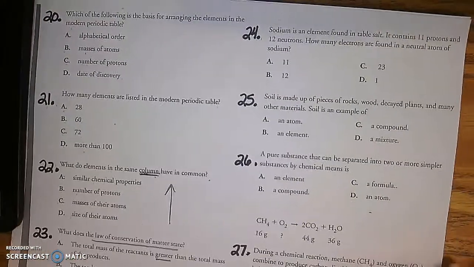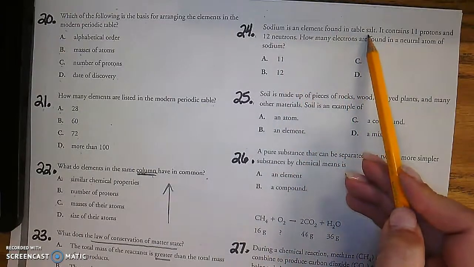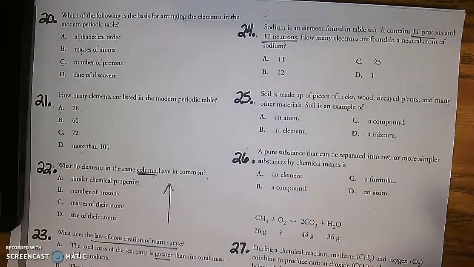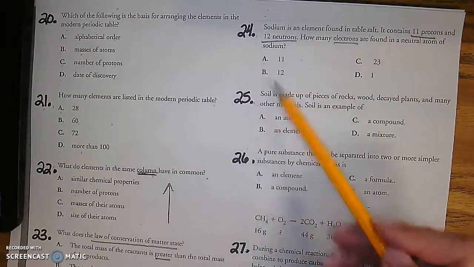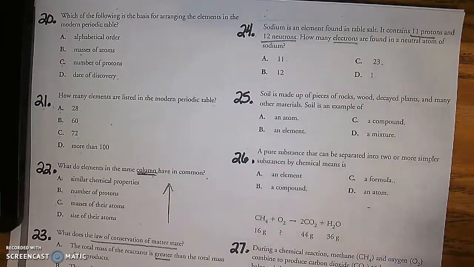Number 24. Sodium is an element found in table salt. It contains 11 protons and 12 neutrons. How many electrons are found in a neutral atom of sodium? A, 11, B, 12, C, 23, or D, 1.